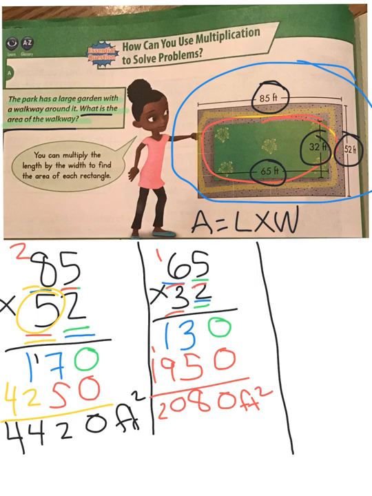Since we want to find the walkway around, we are going to subtract these two numbers to find what is left. So we have 4,420 minus 2,080. When you're subtracting, make sure you always put the larger number on top.